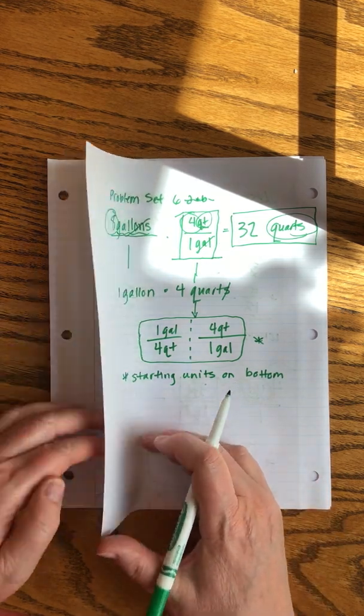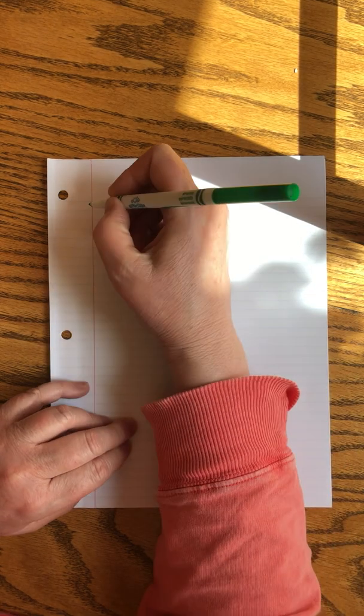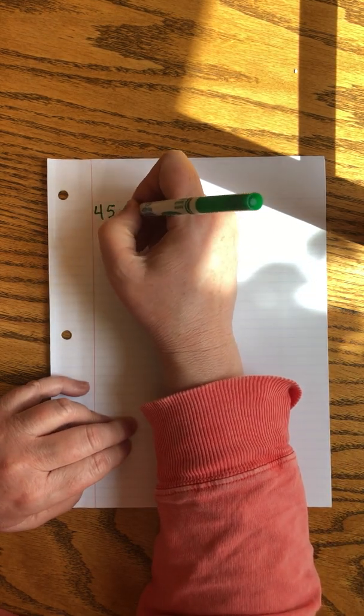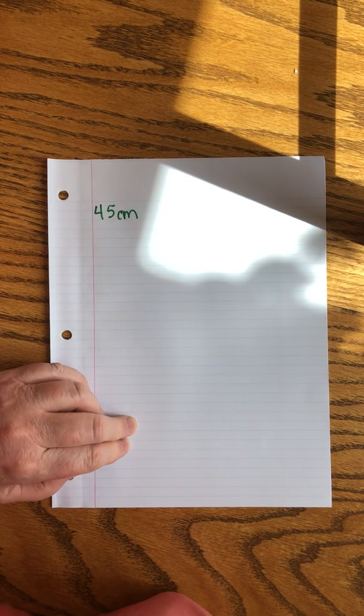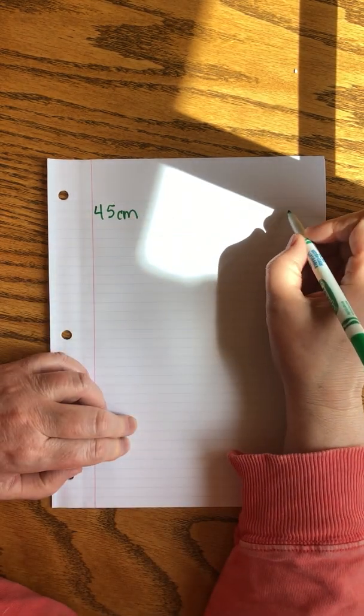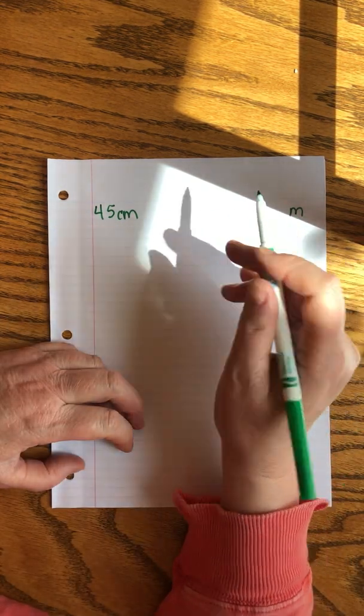I'm going to use a fresh piece of paper. And I'm going to make up my own problem. We have 45 centimeters of ribbon we need to buy at the store. I guess I'm in the mood to shop. I haven't done much since COVID. But when you get to the store, you find that it's only sold in meters. So we have to convert from centimeters to meters.